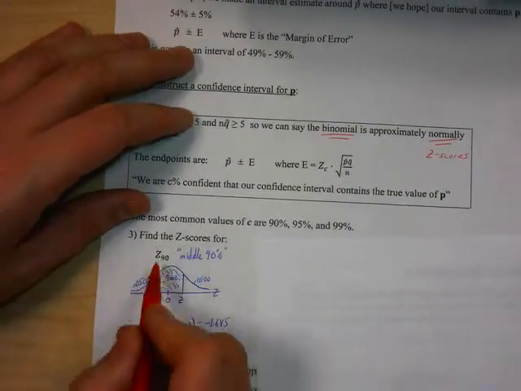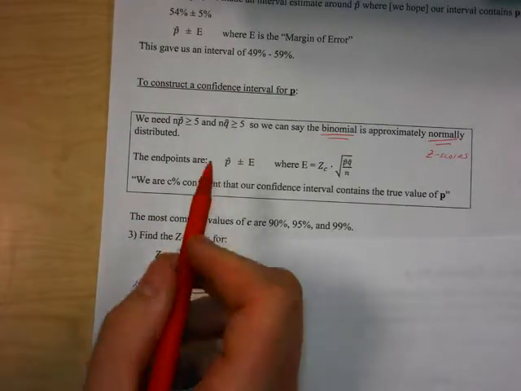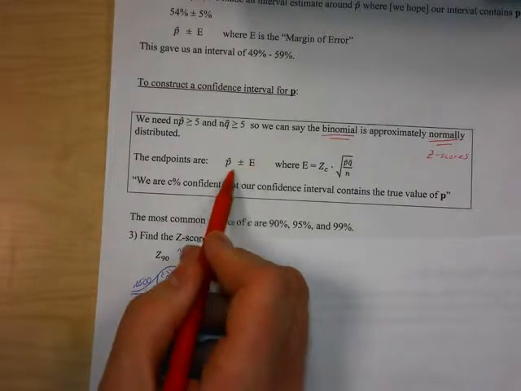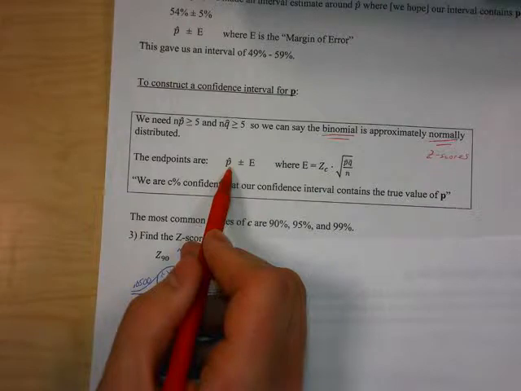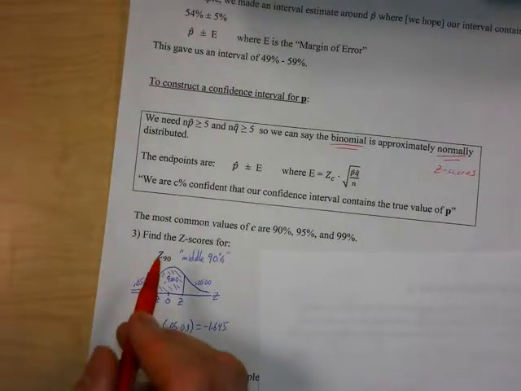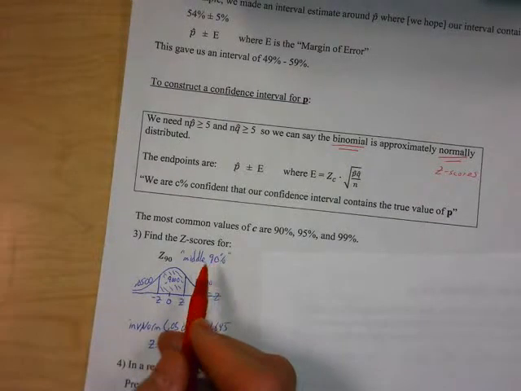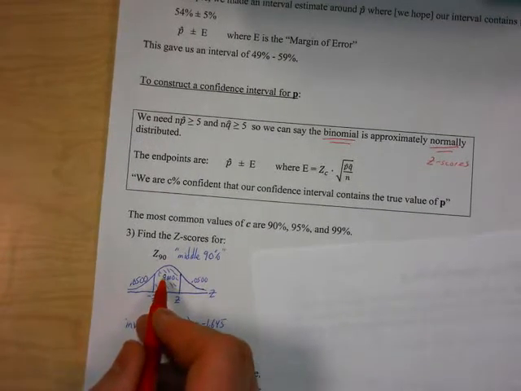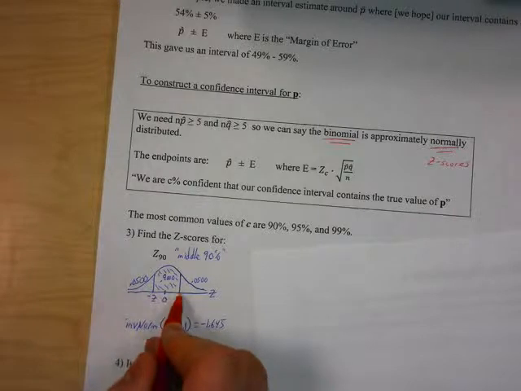If we want to find Z90, what that's basically saying is, because our estimate is centered around p hat, we're adding and subtracting the same margin of error from p hat. So p hat is in the center of your estimate. We're saying that Z90 means that we want to look at the middle 90% of the distribution. So the middle 90% straddles around the z-score of 0, so we have a negative z and a positive z.